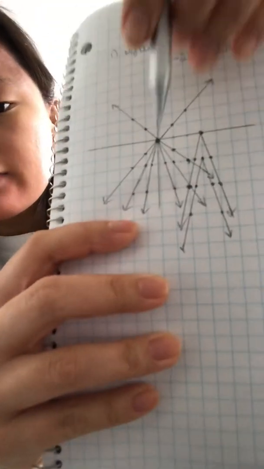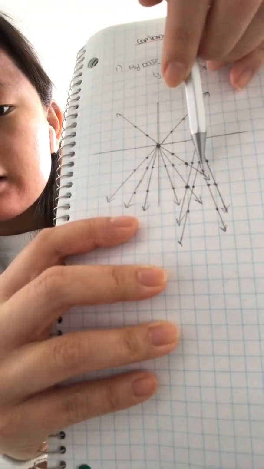And then now for my final step, I'm going to be translating it down 2. So 1, 2. Okay. I know it looks a little messy, but this is my finished product right there. This graph right there. And yeah, thank you.